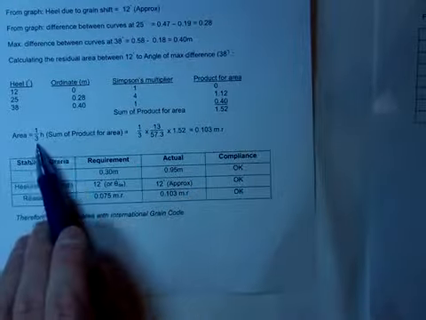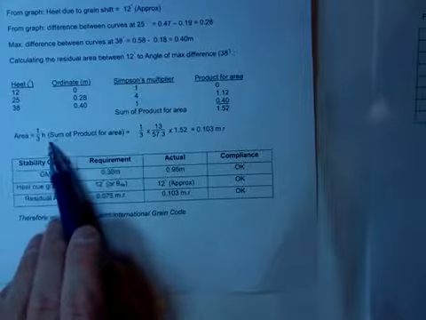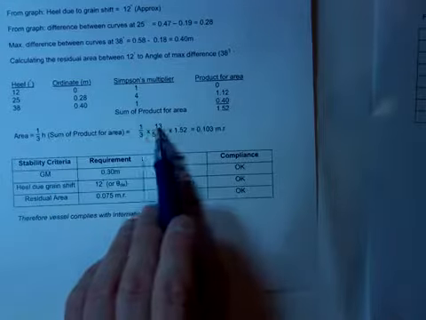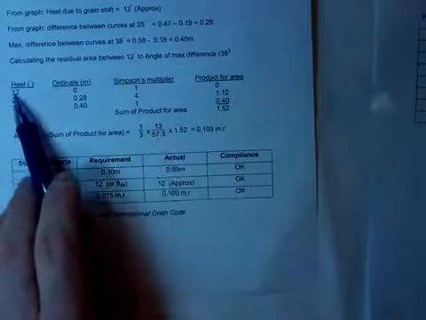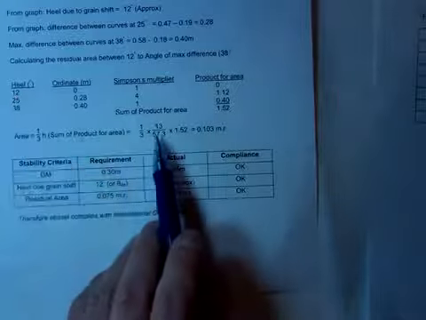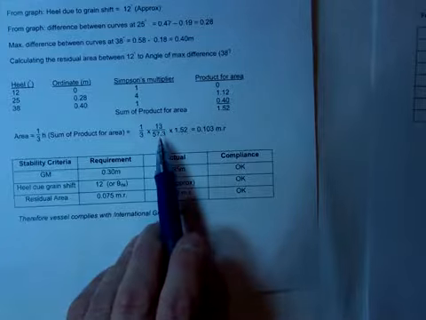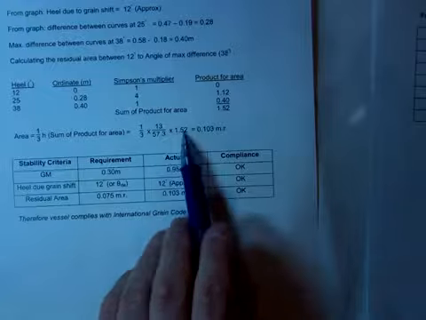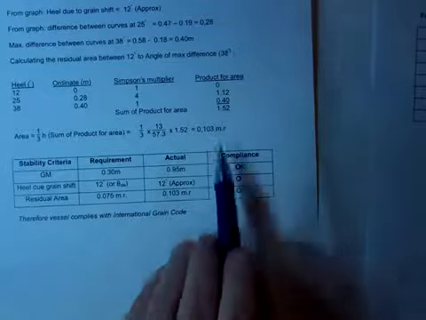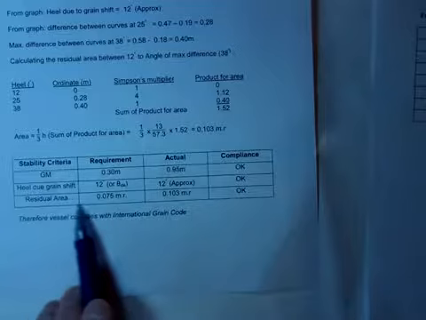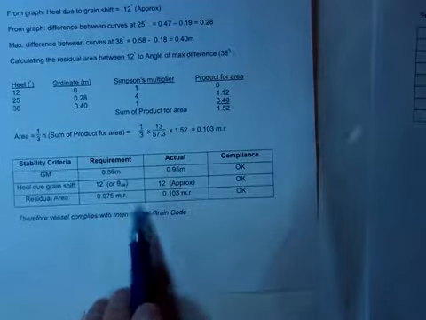Use Simpson's rule, which is on the formula sheet: a third times 13, which is the degrees here, 12 to 25, 13 degrees, over 57.3. Remember, you always have to use 57.3 because we're dealing in degrees and we have to convert to radians. Multiply by the product of area and you get an area of 0.103. So you can see the residual minimum is 0.075, and we have 0.103.